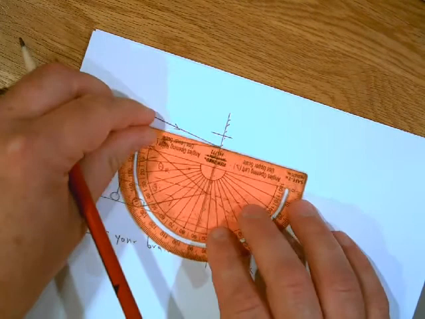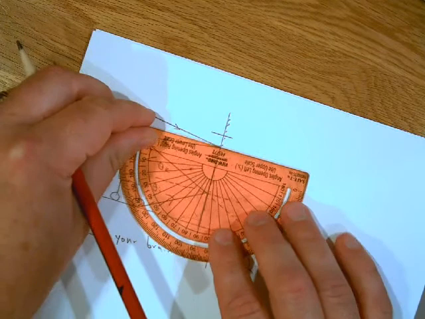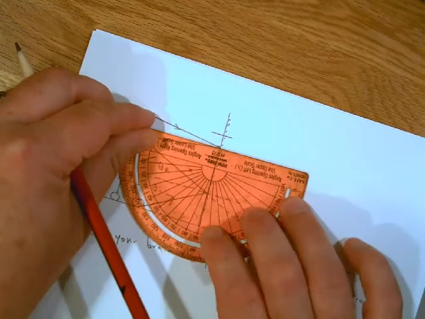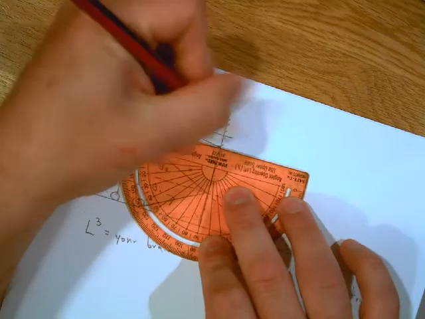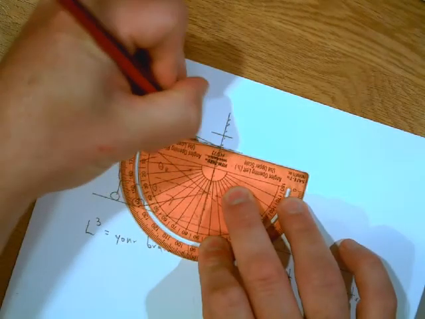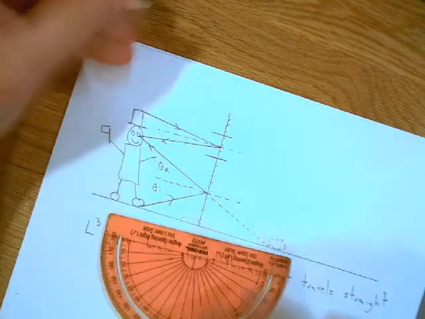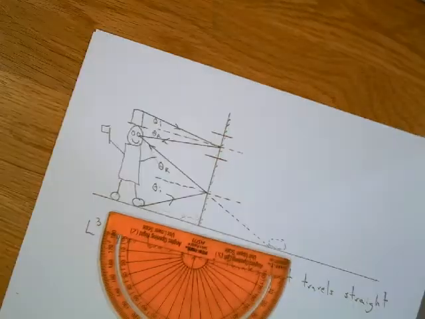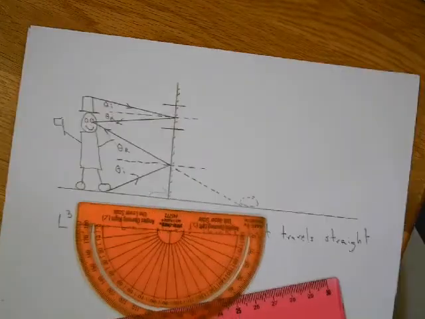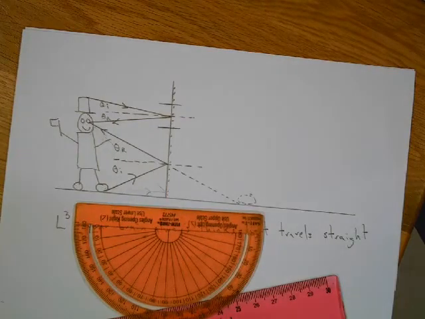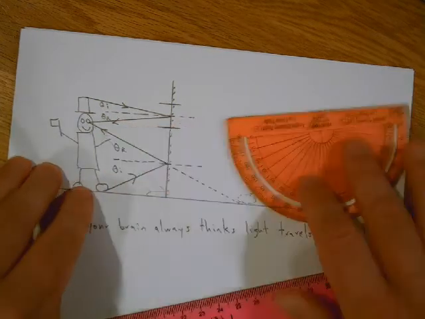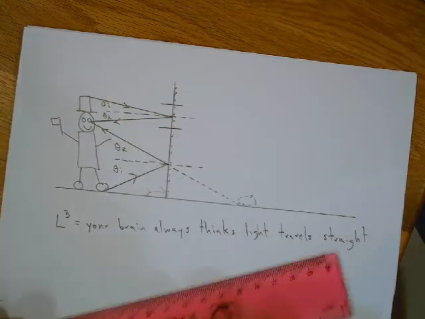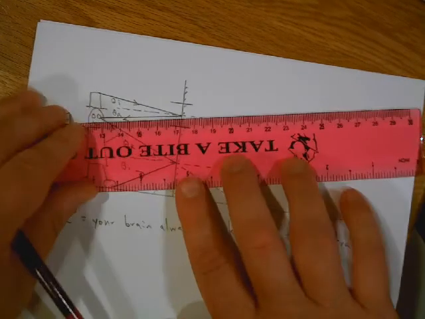And again, if we wanted to draw in the normal line, perpendicular to the surface, it would look something like this. Okay, where this would be the angle of incidence, this would be the angle of reflection. And then, again, Abraham Lincoln has a brain, so his brain thinks that that light traveled in a straight line.